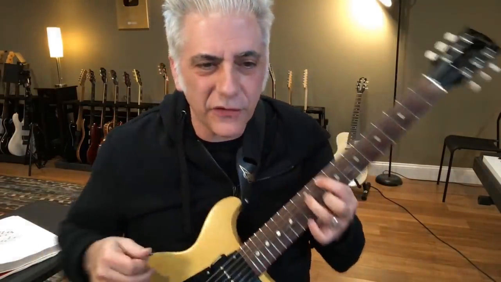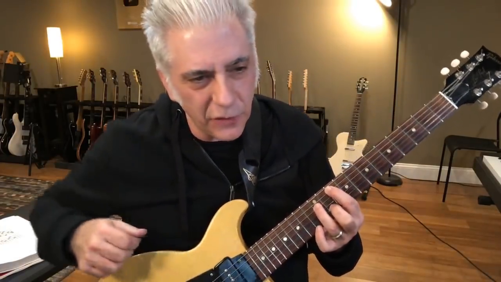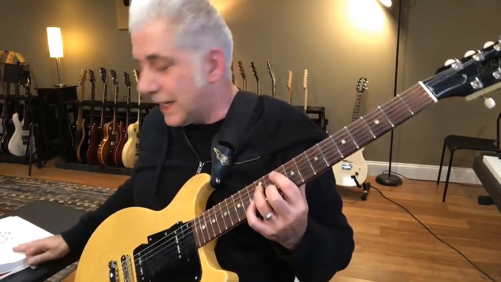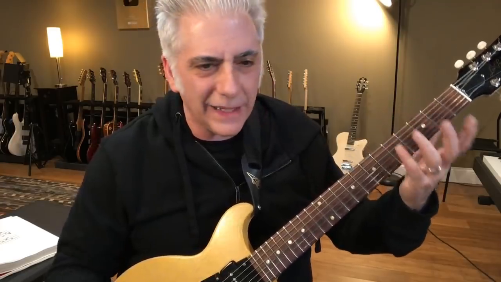So you have to find these spread triad shapes. That's the first thing to do. These are all in the book starting on page 93. I've got a whole thing on spread triads. So I like to do it like this.